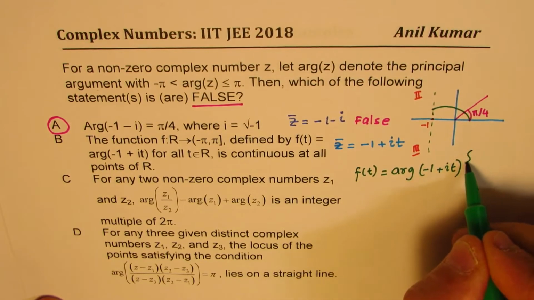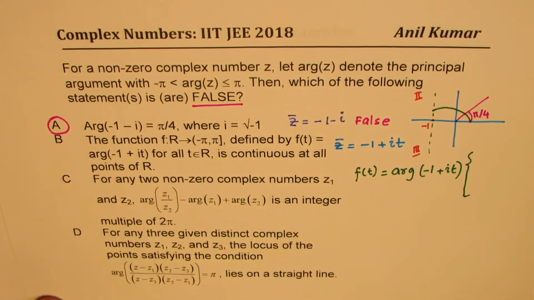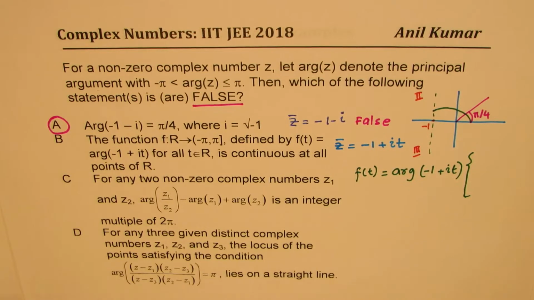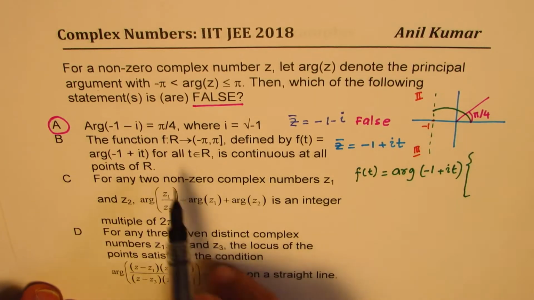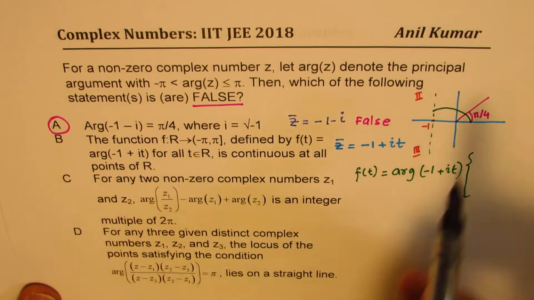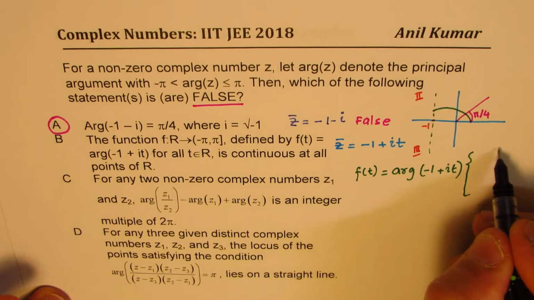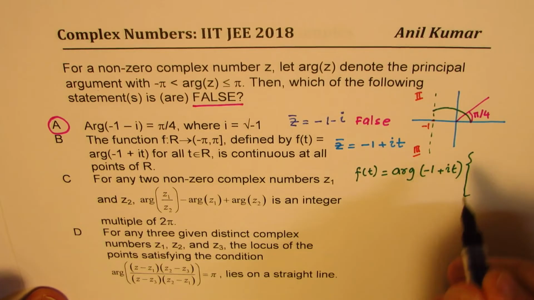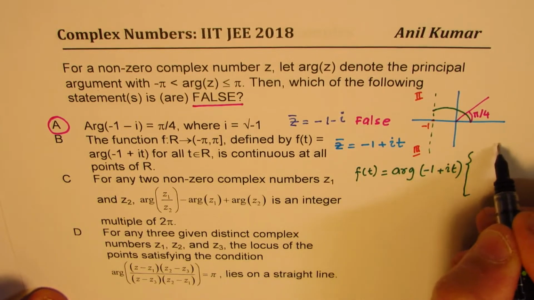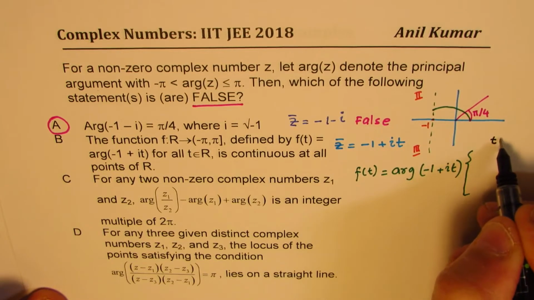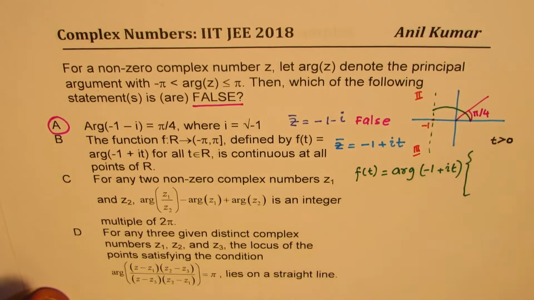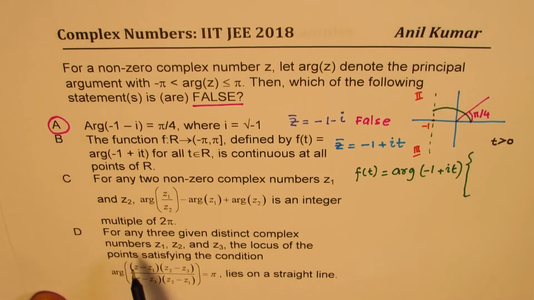We could consider different cases. Because this is from minus pi to pi, we can take when t is positive. So if t is greater than 0, in that case, what is the argument?